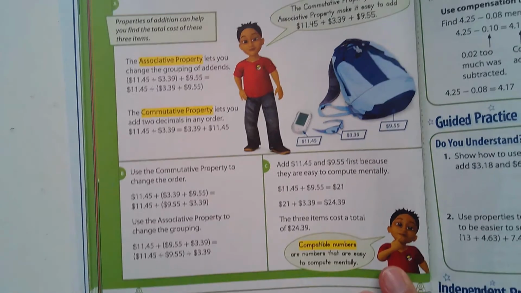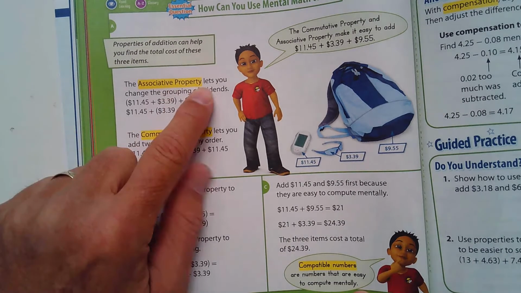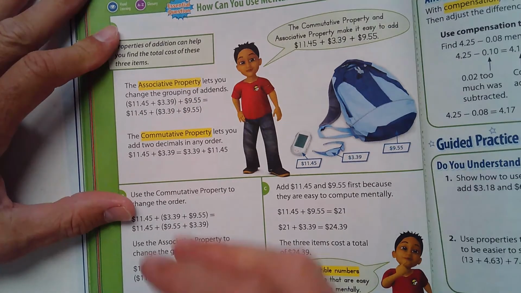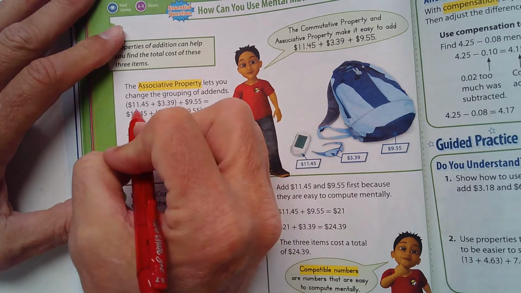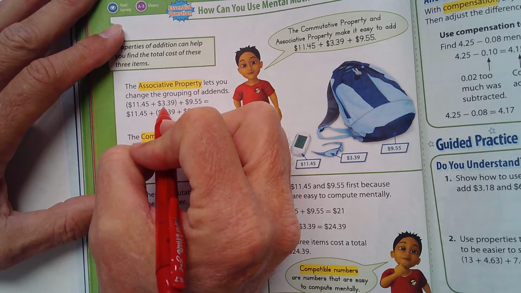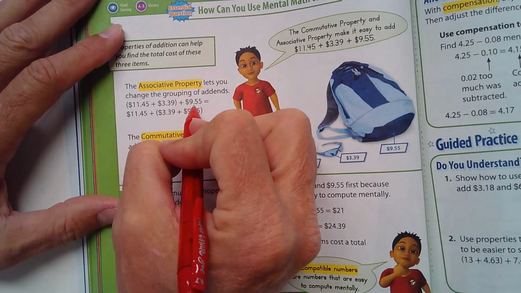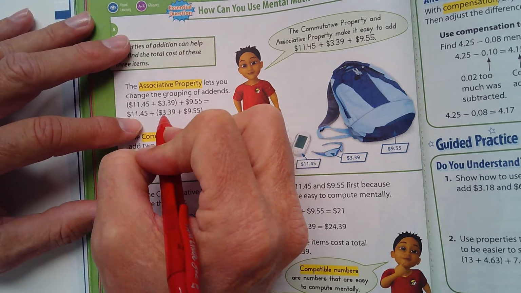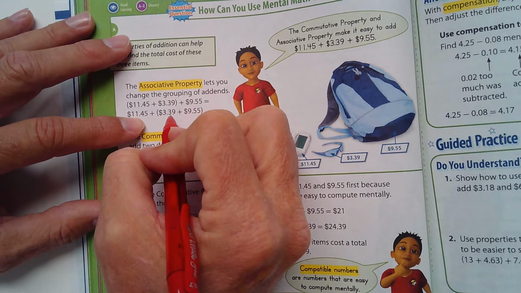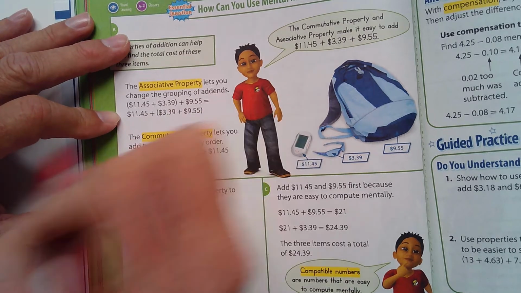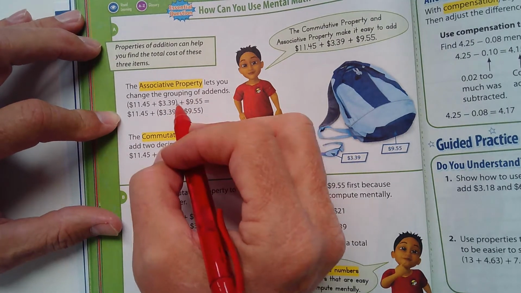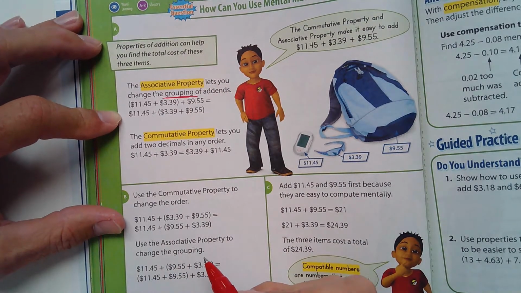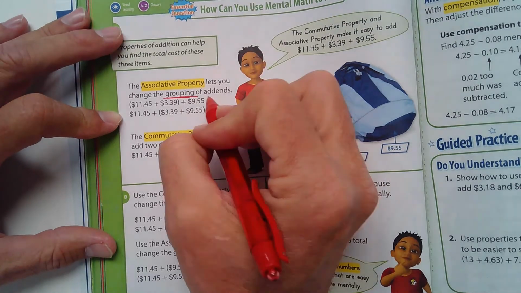This is informative. They're talking about the associative property, and that lets you change the grouping of addends. So here we have 1145 plus 339 plus 955. And then they changed the parentheses and they put it around the 339 and the 955. So that's the associative property when you can change the grouping of addends, or the grouping of numbers that we're adding together. Addends is kind of the fancy word for that.